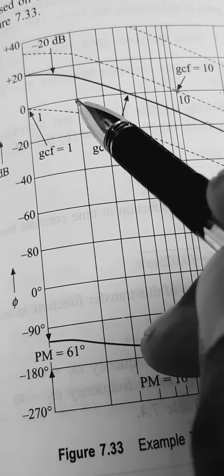Initially it was minus 20 dB. After omega is equal to 2, the second term also contributes minus 20 dB per decade. So you are getting minus 20 plus minus 20, that is minus 40 dB per decade, till the next corner frequency, 100.